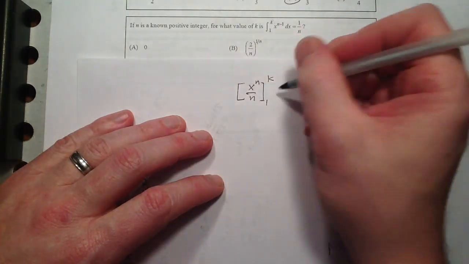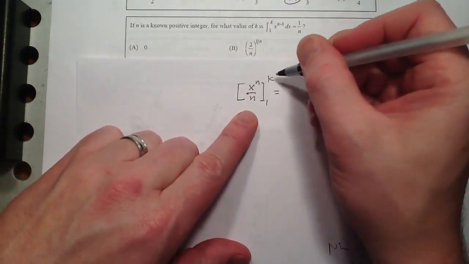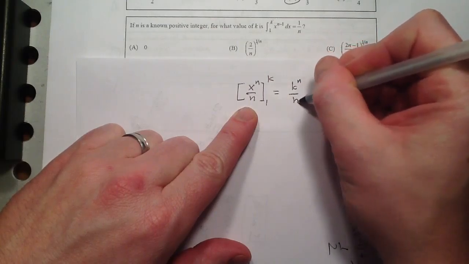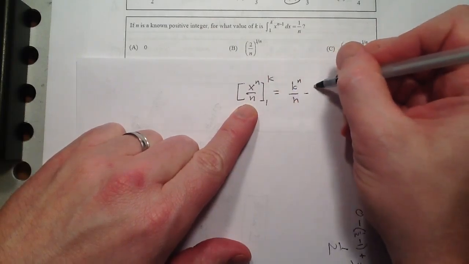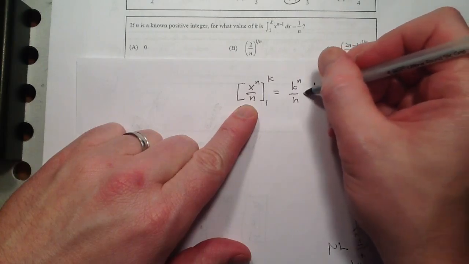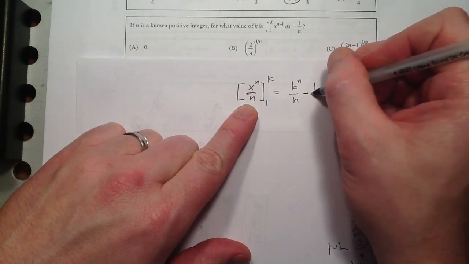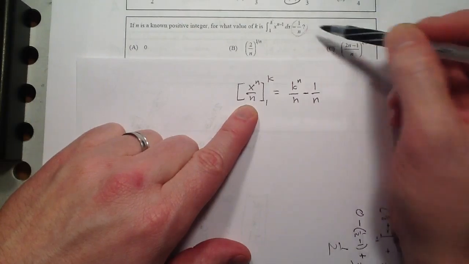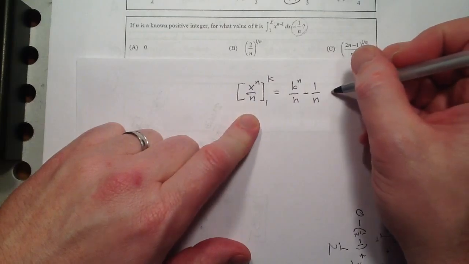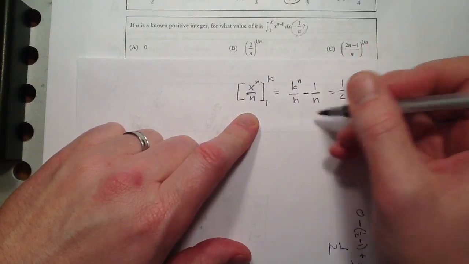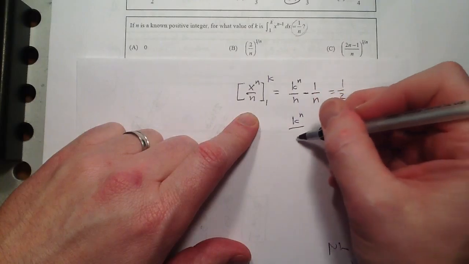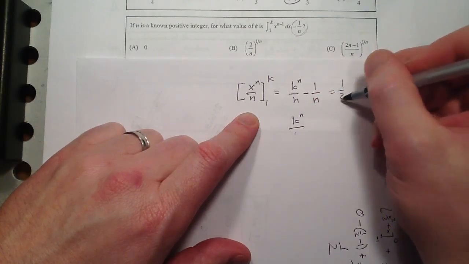k. So that would be equal to, plugging the k in, that would be k to the n over n minus 1 to the n, and 1 to any power is just 1 over n. And I want that to be equal to 1 over n. So that means k to the n over, oops, sorry, I don't know why I write 1/2 there.